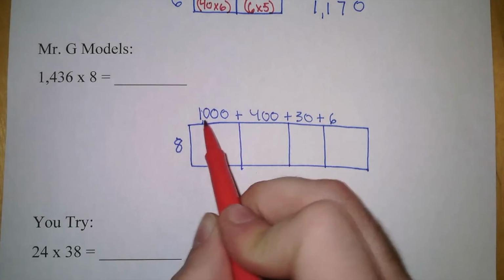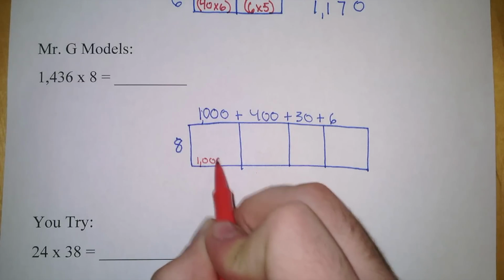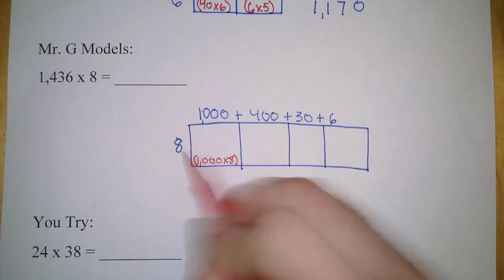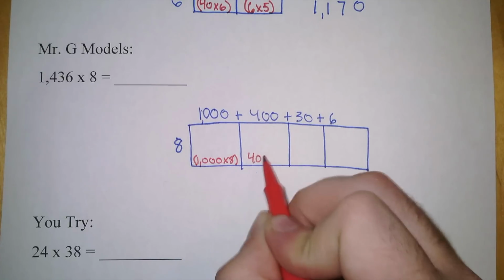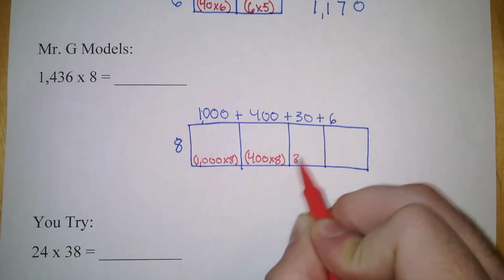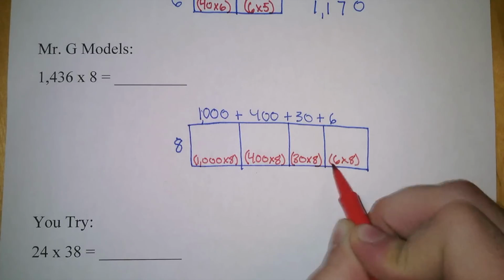In this box here, we have 1,000 times 8. So I'm going to write 1,000 times 8 with my parentheses here. 400 times 8. 30 times 8. And then 6 times 8. All right, let's fill in our partial products.